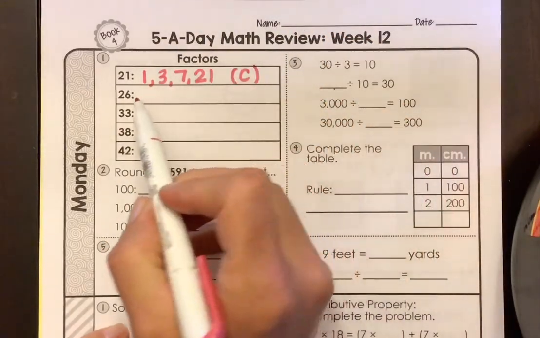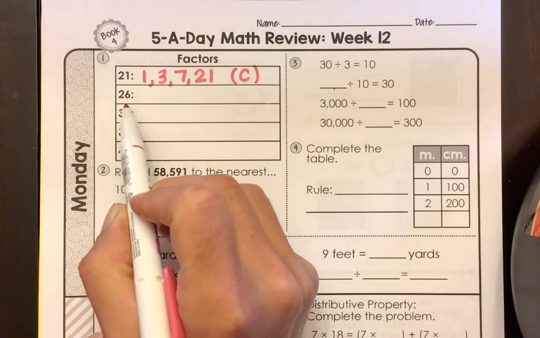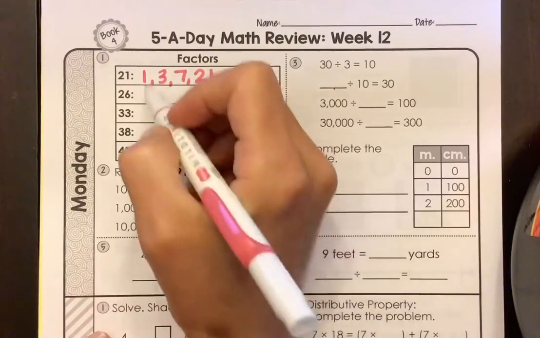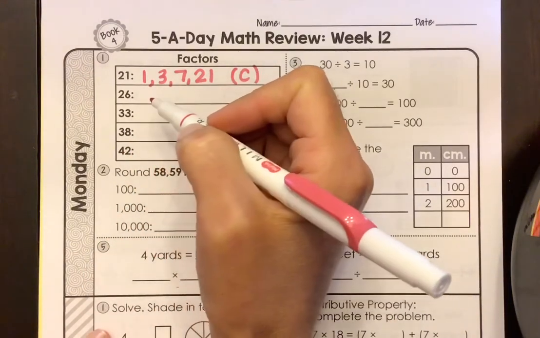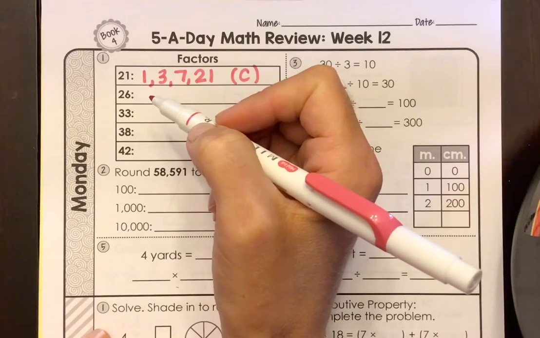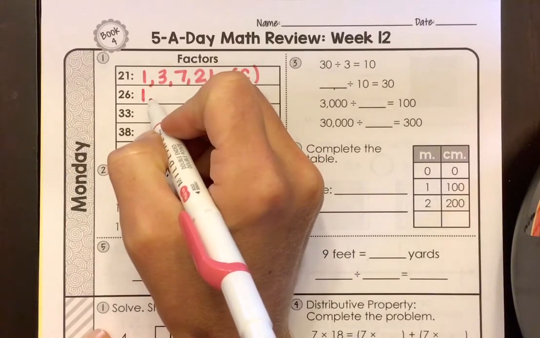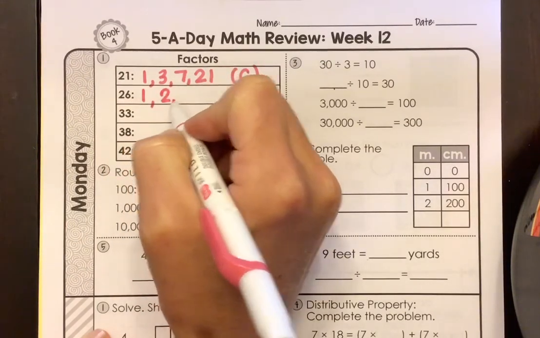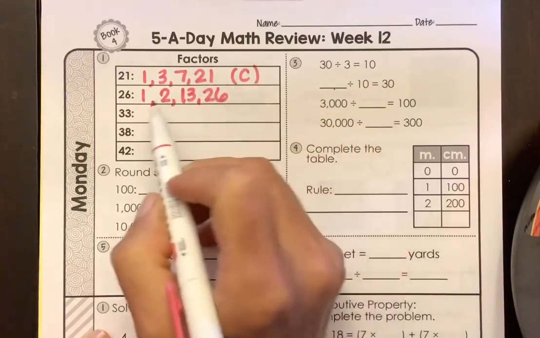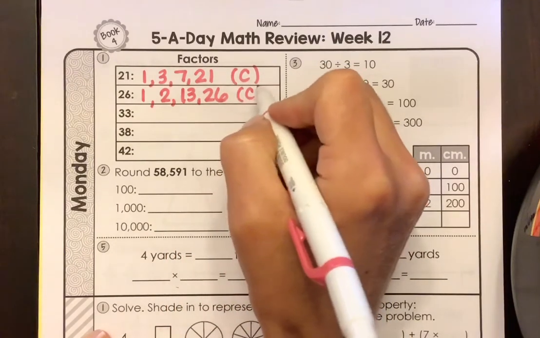All right, next one, we have the even number 26. Because it's even, that should give you a clue. All even numbers have 2 as a factor. So it's not going to be a basic fact, one that you learned when you were doing your multiplication tables, but 2 times something will give us 26. The factors of 26 are 1, 2, 13, and 26. So again, because 26 has 4 factors, it is composite.